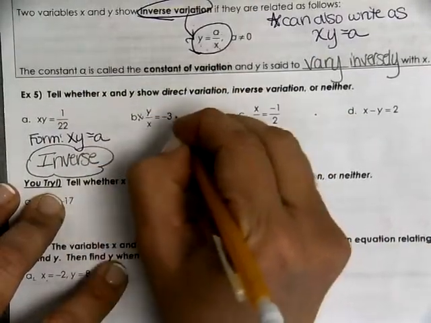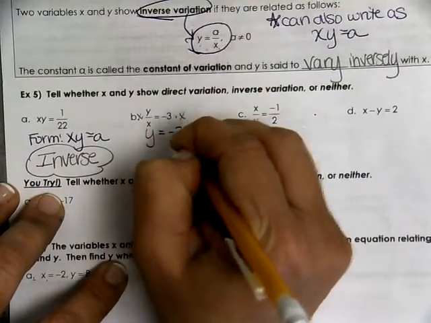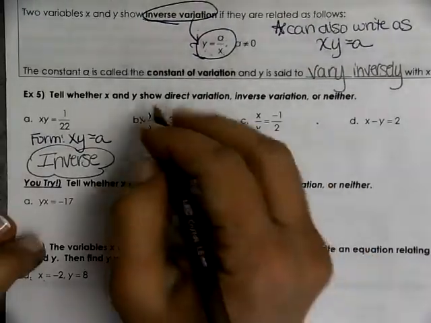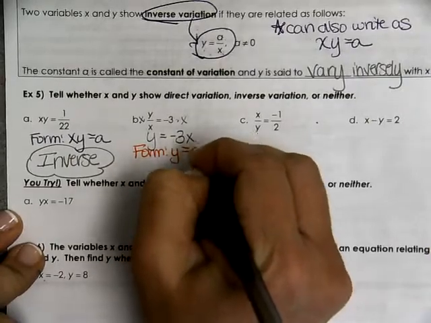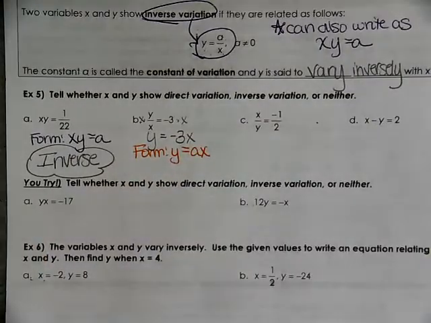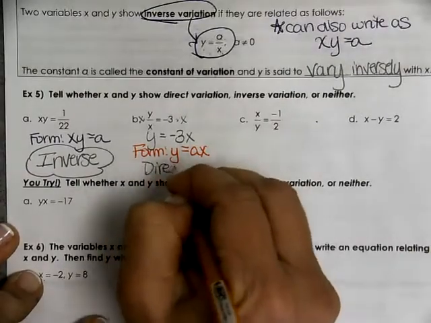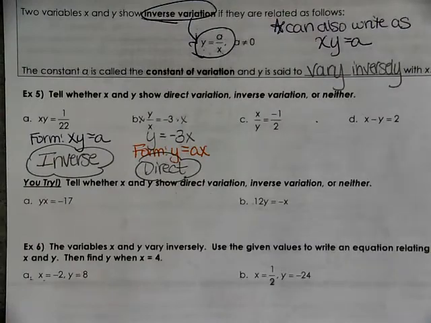Let's multiply both sides by x and I see that y equals negative 3x. Well, notice that this has the form y equals a times x. And which equation did that represent? That represented direct variation.